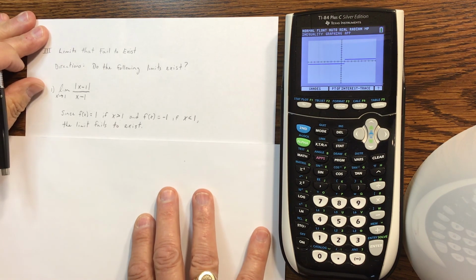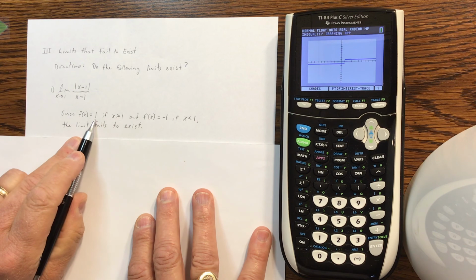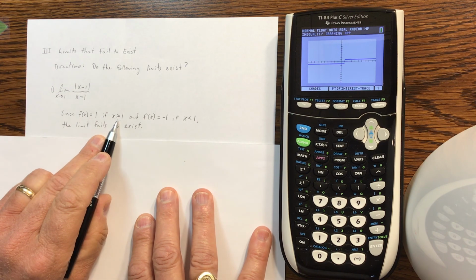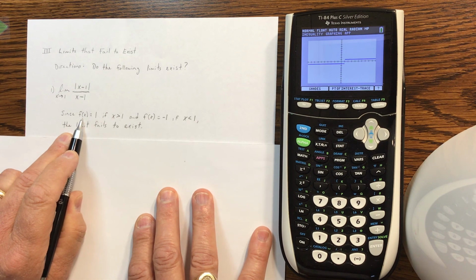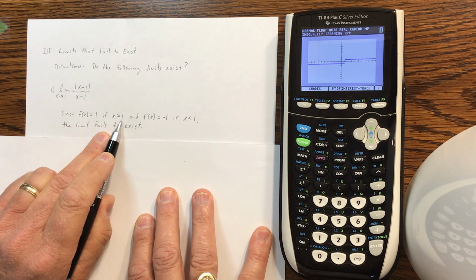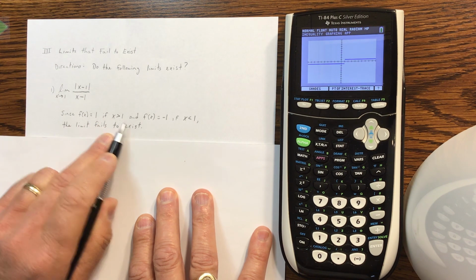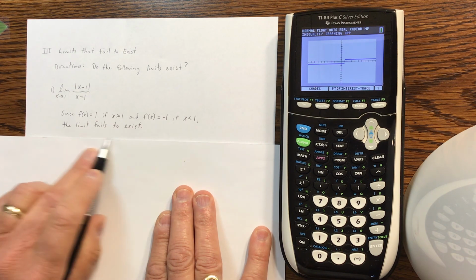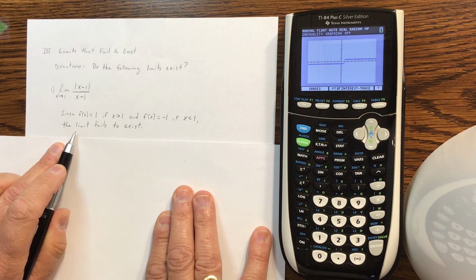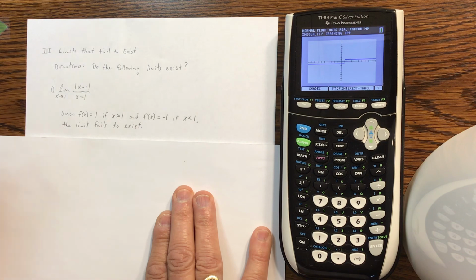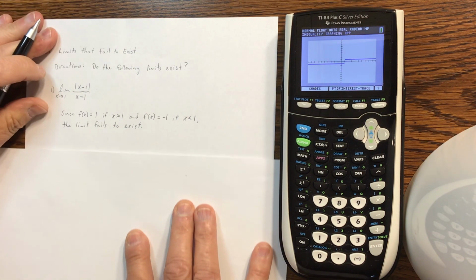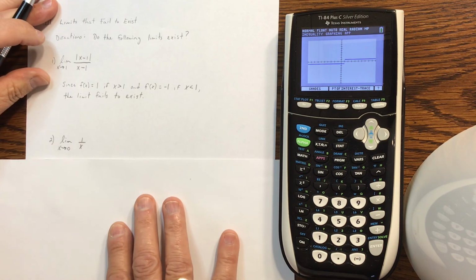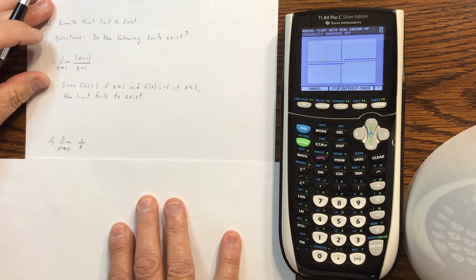So, since the y value of our function is 1 when x becomes greater than 1, and our y value is -1 when our x is less than 1, this limit fails to exist because we're not going to get a specific L. We have to get a unique, its own L. This one we have 2 L's. Doesn't work.